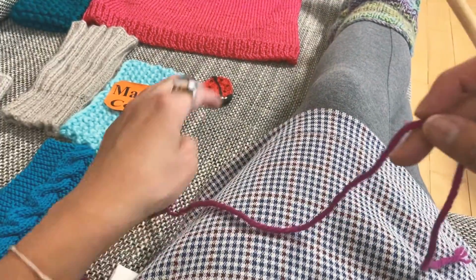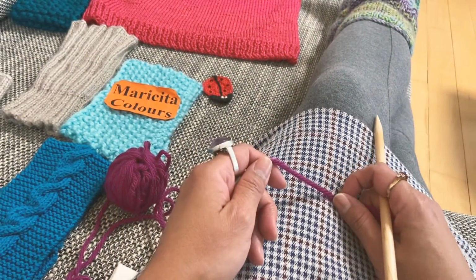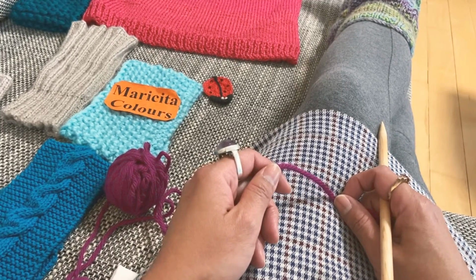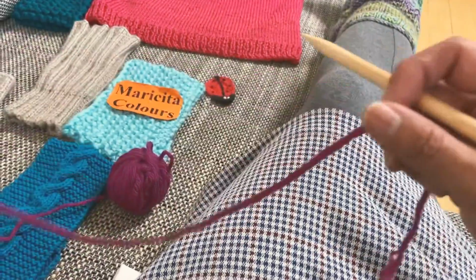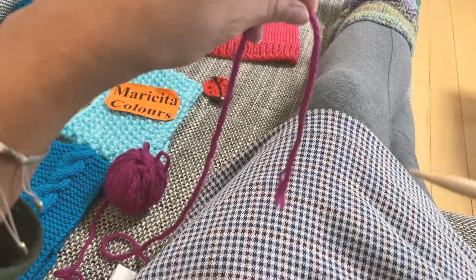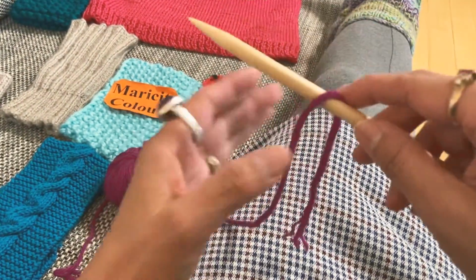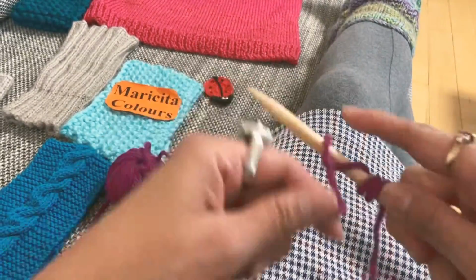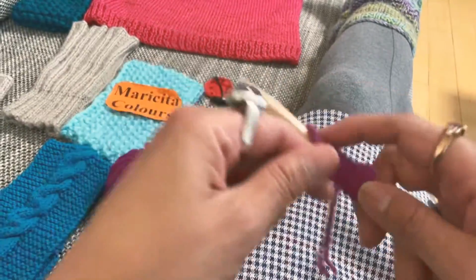So we begin. For example, here I will make 10 stitches. To have 10 stitches, I will calculate with my yarn. Here is the beginning of the yarn. Yarn over, and we start to wrap it 10 times. 1, 2, 3, 4, 5, 6, 7, 8, 9, and 10.